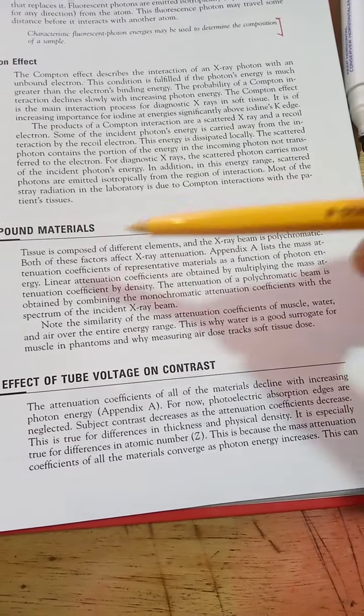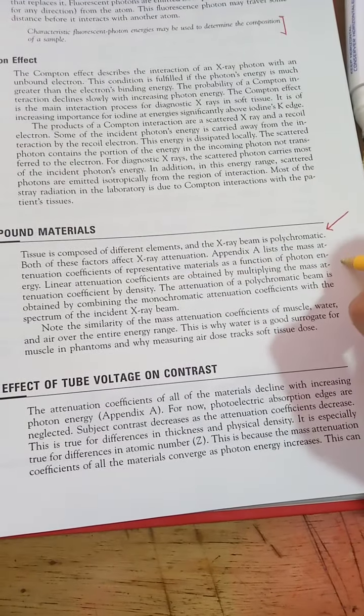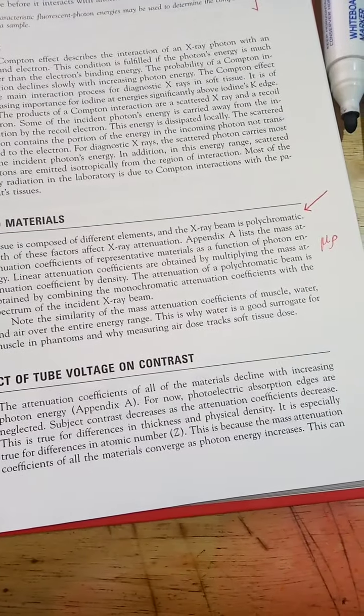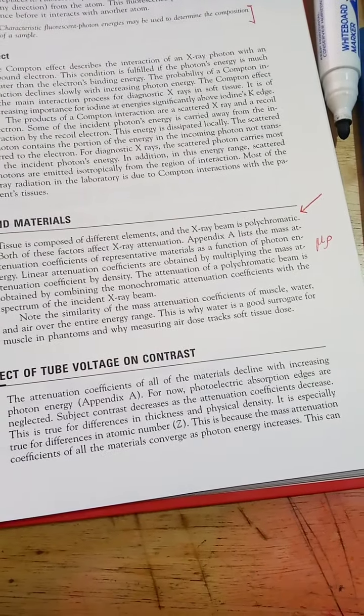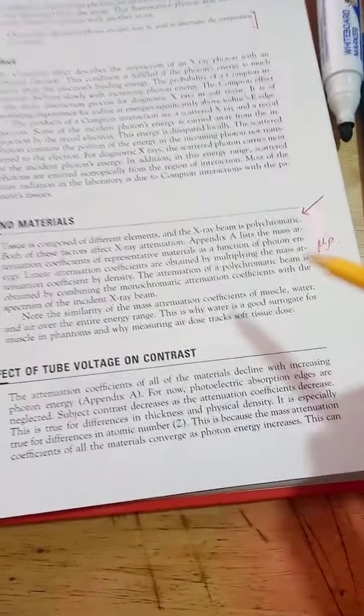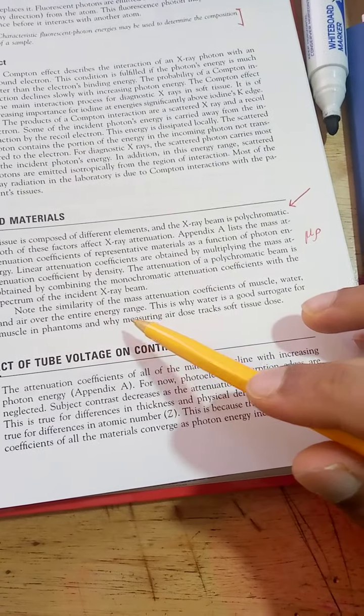Linear attenuation coefficients are obtained by multiplying the mass attenuation coefficient mu by the density, so mu times rho. The attenuation of the polychromatic beam is obtained by combining the monochromatic attenuation coefficients with the spectrum of the incident X-ray beam.